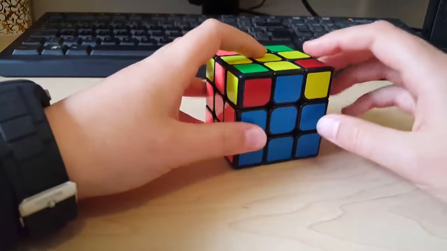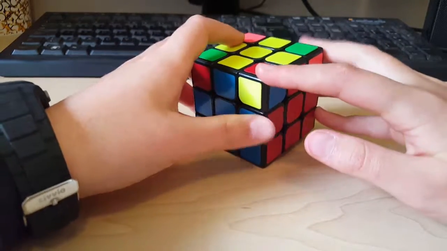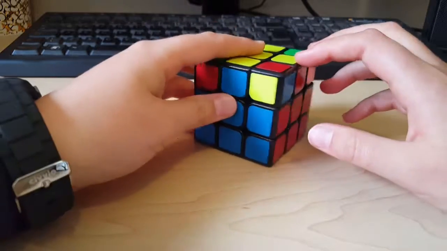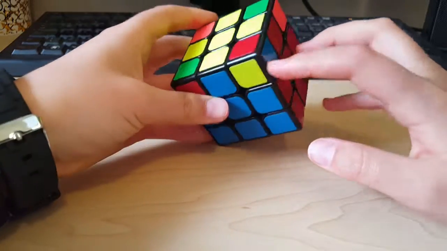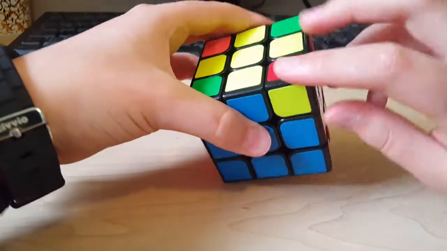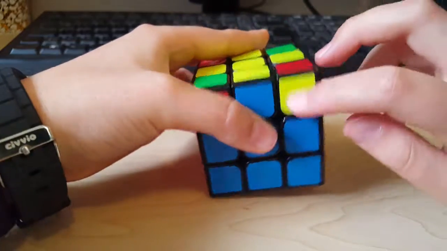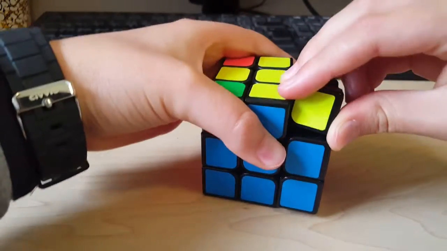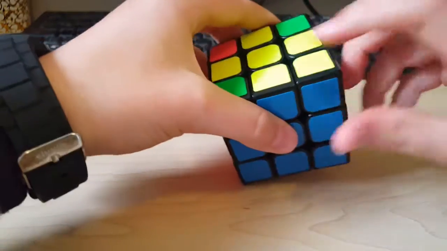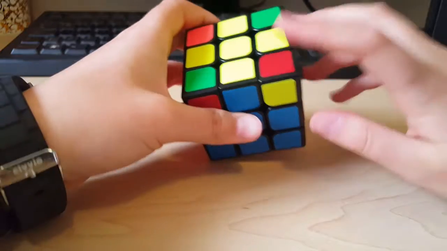Okay, so the next step is to look for a corner that's oriented in the right place, but not oriented correctly. See, this one I see is in the right place, but not oriented. When I say oriented, I mean this piece is exactly, you don't do this in a competition, but it will look like that when it's oriented. Don't turn it like that, because then you won't be able to solve it. But yeah, I just wanted to show you.